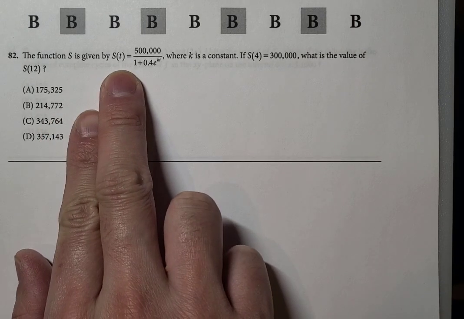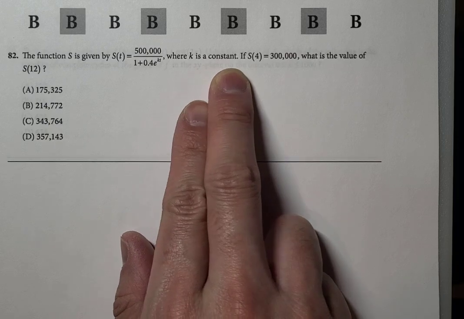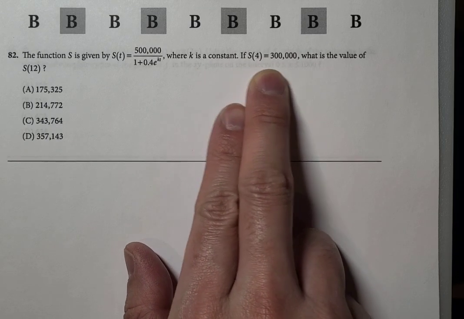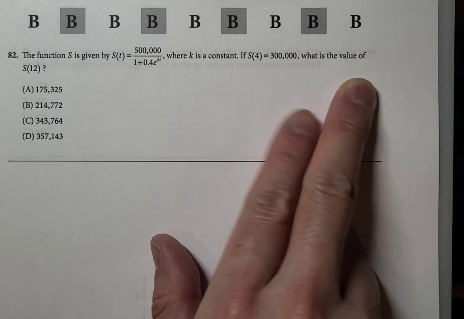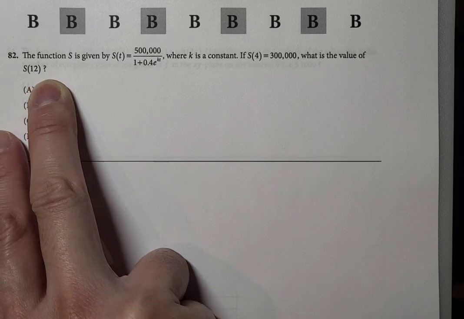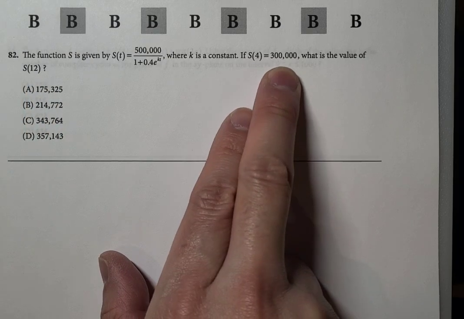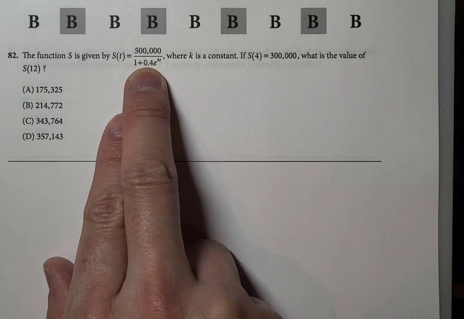Function s is given by s of t is this guy, where k is a constant. If s of 4 is 300k, what is the value of s of 12? So they give us this value. We need to find k first, that constant. So how do we do that?